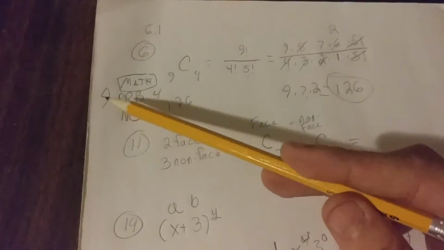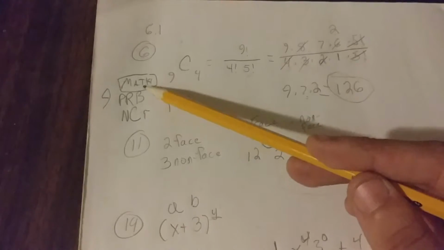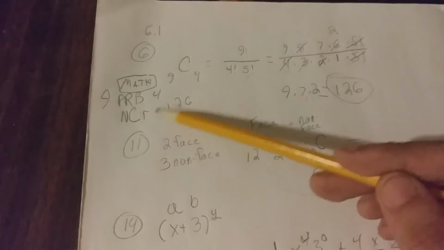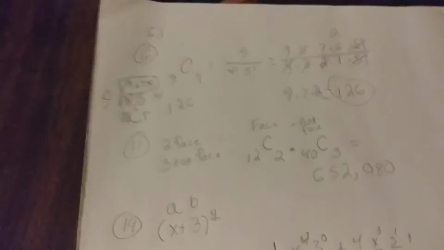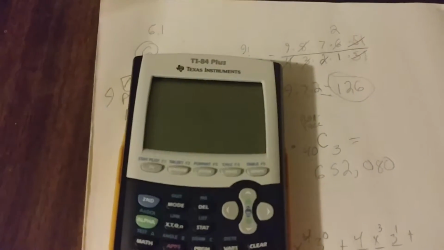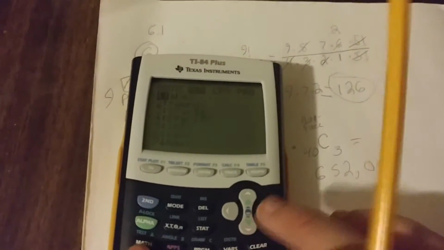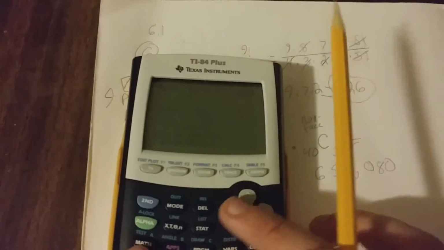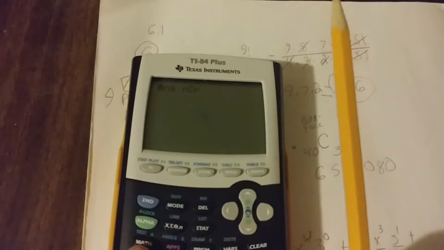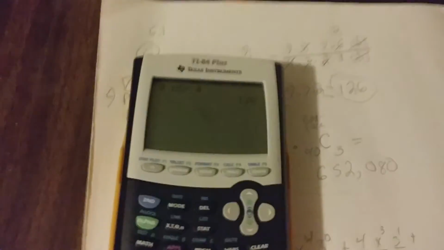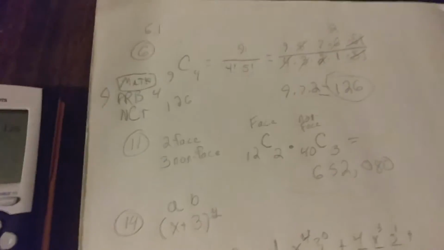If you want to do it in your calculator, you click 9, you click math. There should be a PRB. Go all the way to the right, PRB. Click nCr, 4. I'm going to show you how to quickly put that in your calculator. Math, all the way to the right, nCr. I forgot to put the number in first, but put the number in first. So 9, nCr, 4. Enter, 126. You could get your answer like that also.